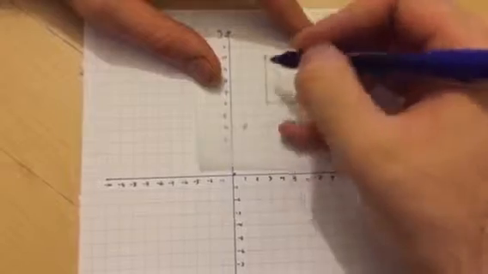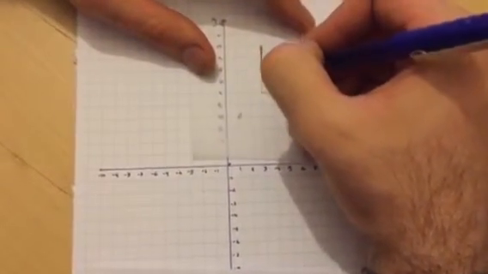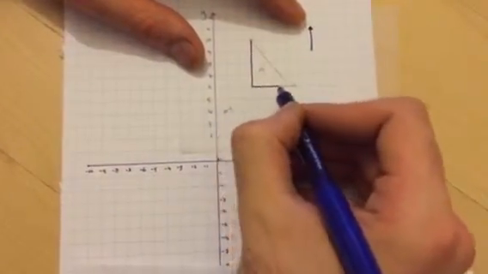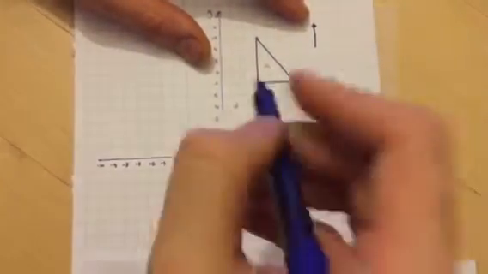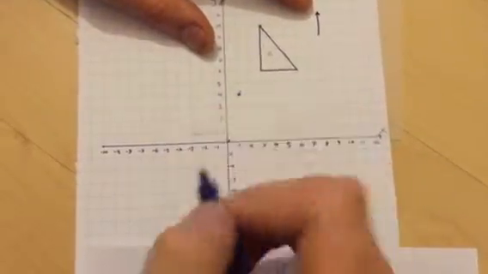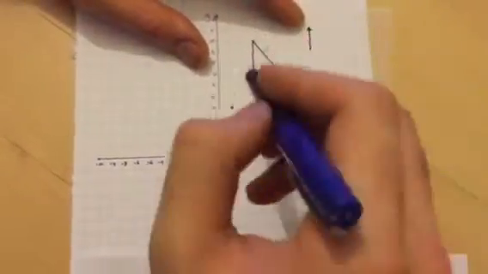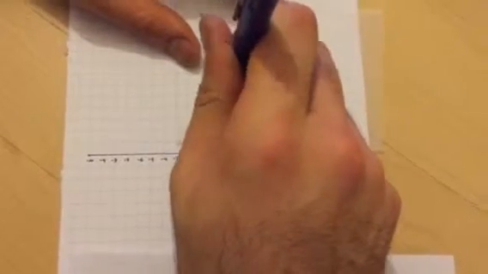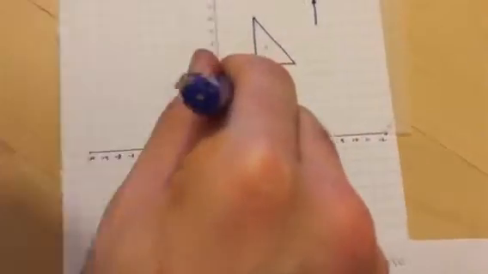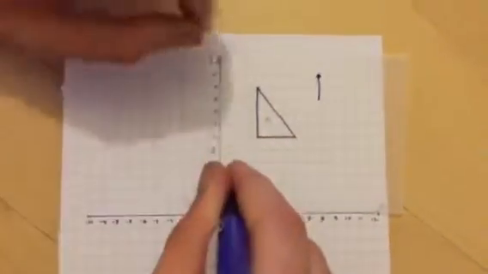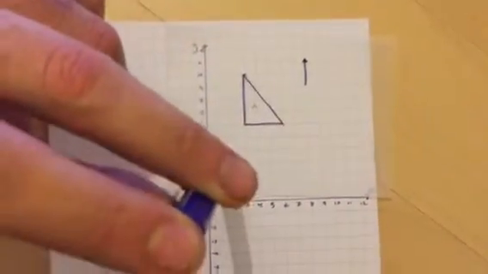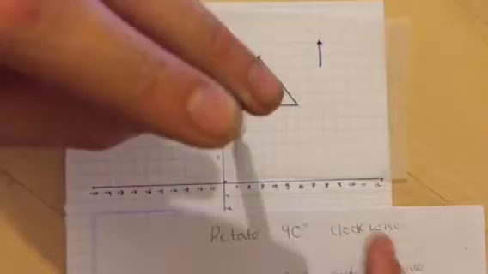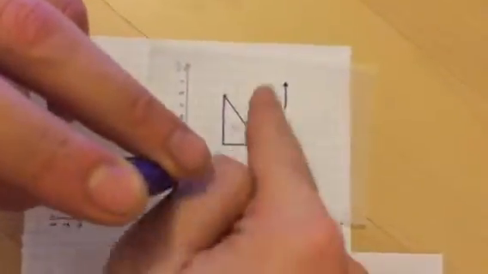Now, trace over your shape. Trace over your point of rotation. Then you put your pen on the point of rotation, press it firmly, not too hard, and then you're going to make sure that when you rotate your shape, your arrow is going to be facing 90 degrees and is going to go in a clockwise direction.